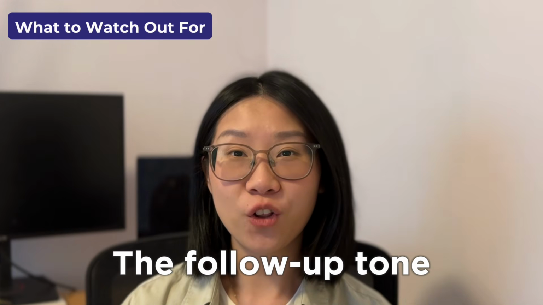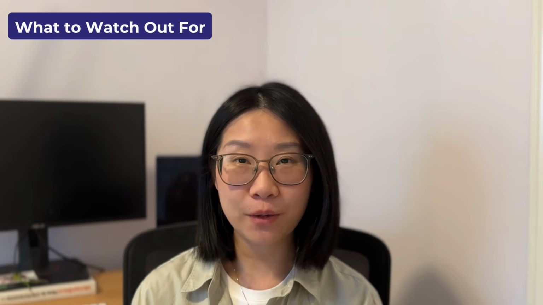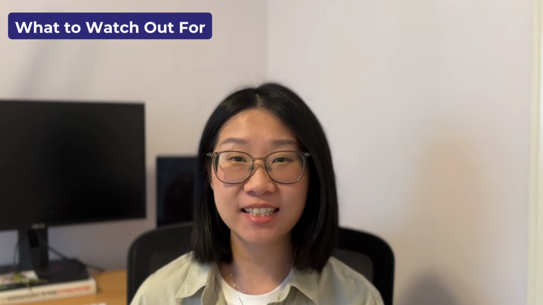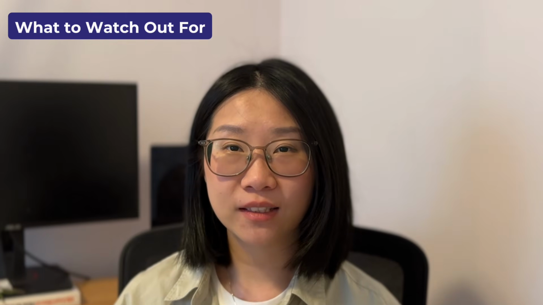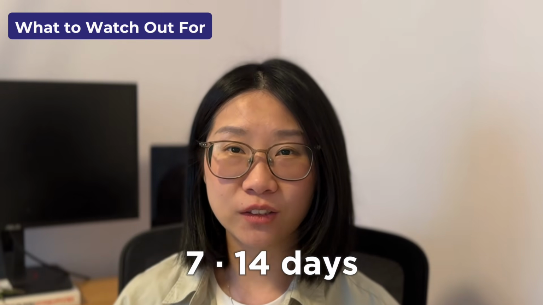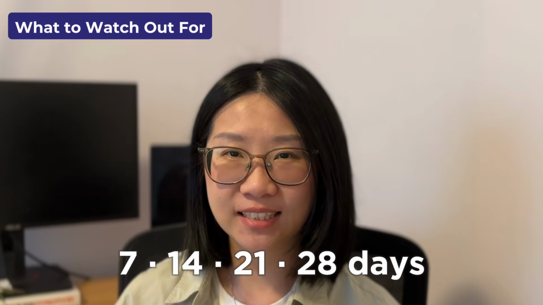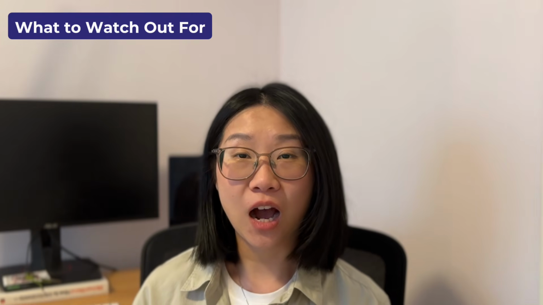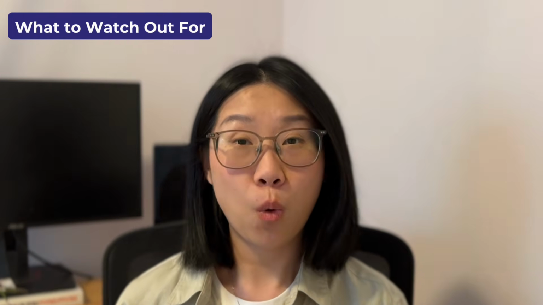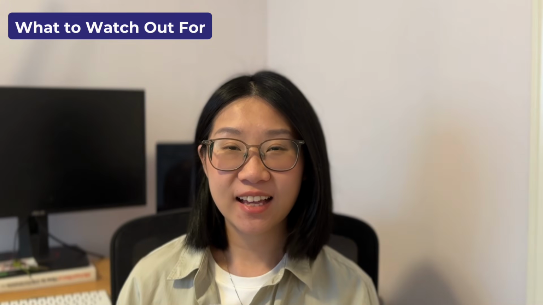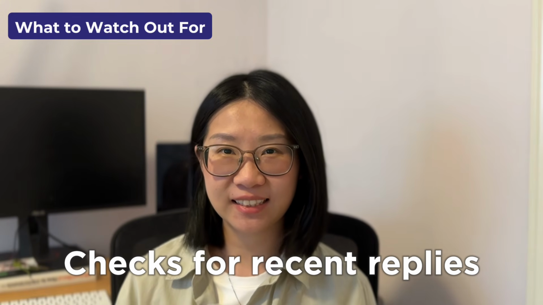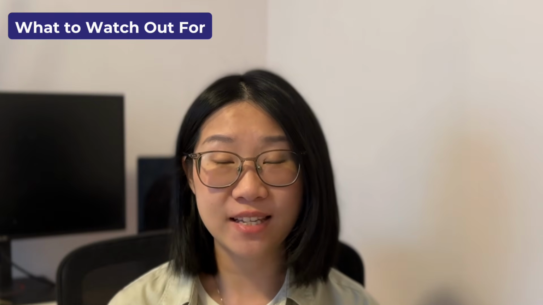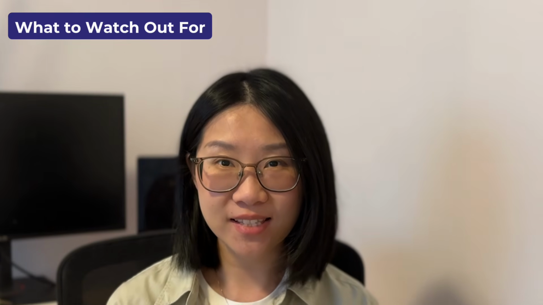Then there is the follow-up tone. Chasing someone on day 1 versus day 28, totally different vibe. I set up 4 levels, day 7, 14, 21, 28, going from a casual check-in all the way to a final notice. One more detail. Before chasing, the agent checks if the client has replied recently. If there's been a reply within 72 hours, it skips.